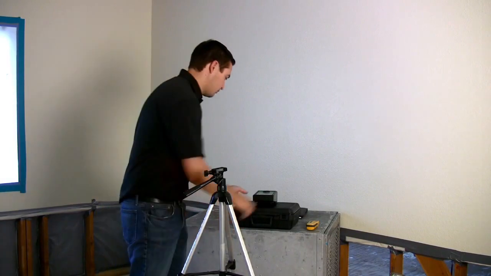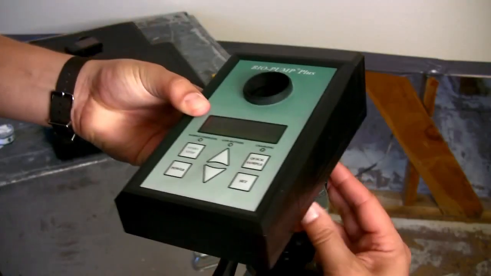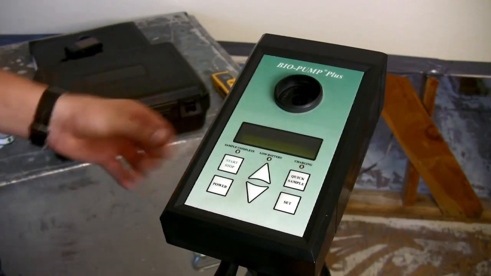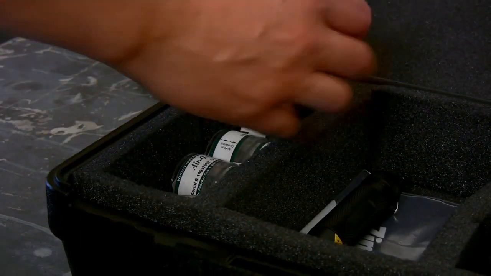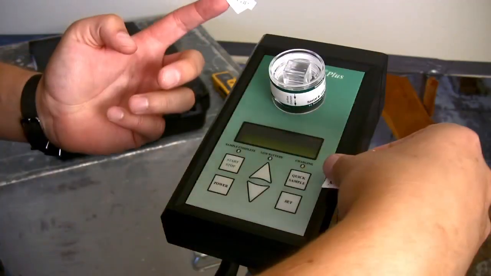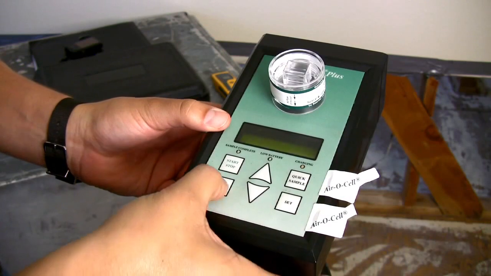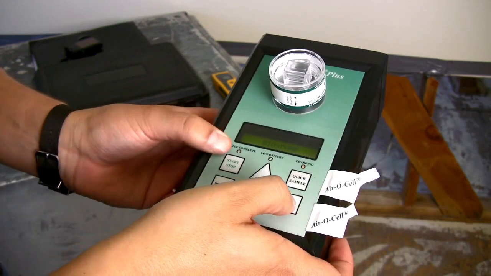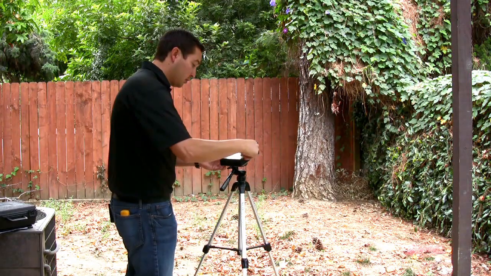I'm going to use my Zefon Bio-Pump Plus and an aerosol cassette, and I'm going to collect an indoor air sample within the containment area for 5 minutes at 15 liters, which gives me a total volume of 75 liters. Once I collect that inside air sample, I'm going to go completely outdoors, outside of the containment area, and collect 2 outdoor control samples.